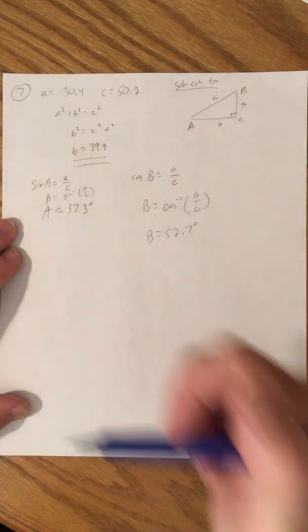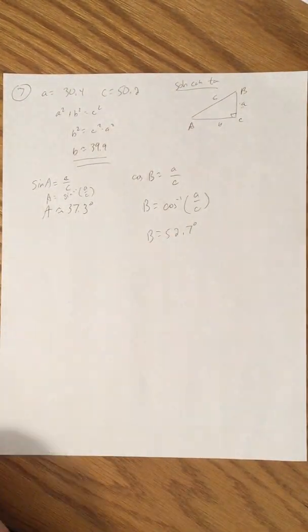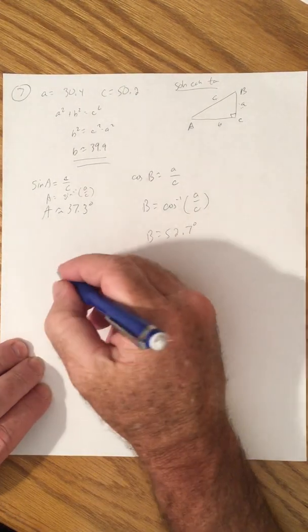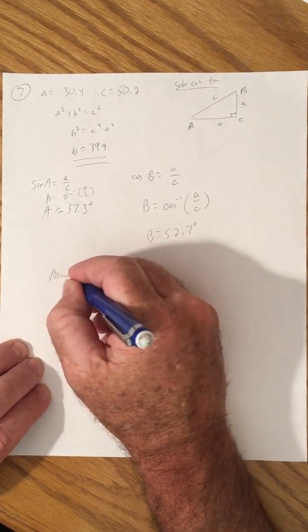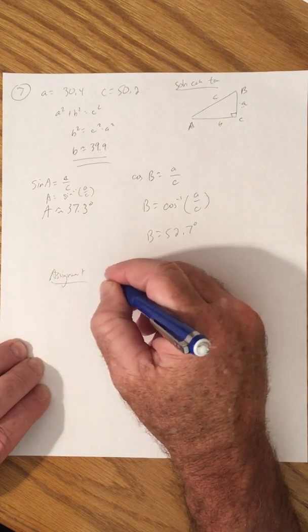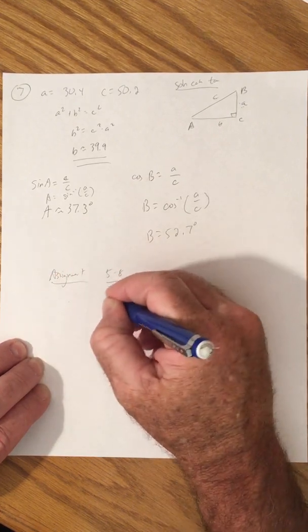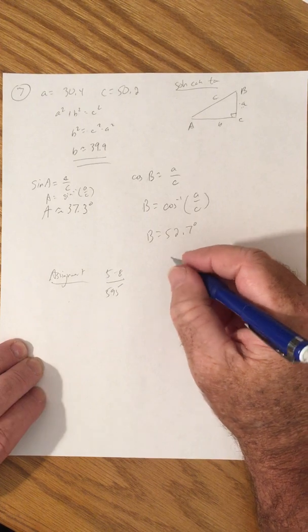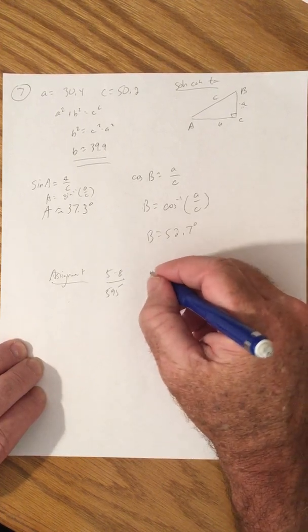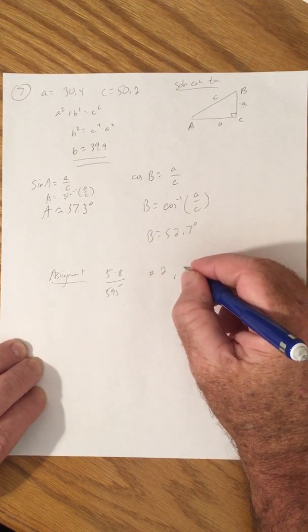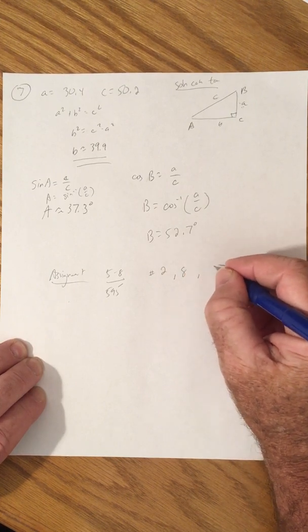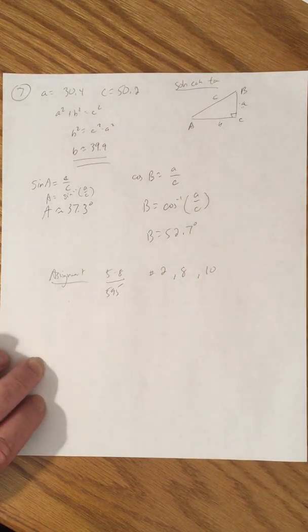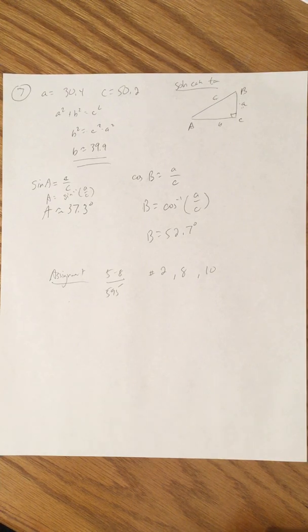Okay, well, your assignment for today. We're in section 5.8, and it begins on page 595. You have numbers 2, 8, and 10. That's it, 3 problems. That should be enough. This isn't a grossly difficult subject, and you should be able to handle that relatively easily. Okay, until tomorrow.